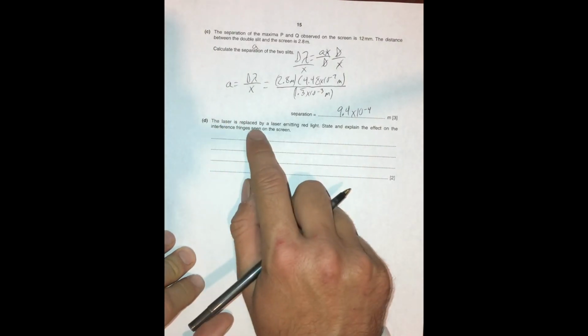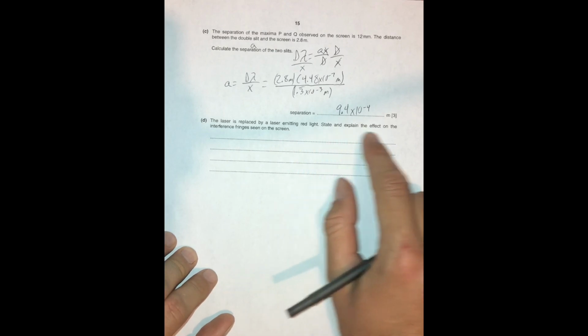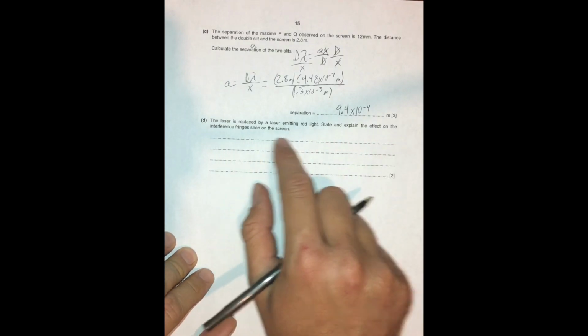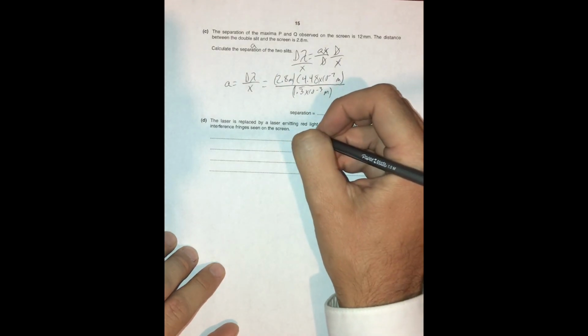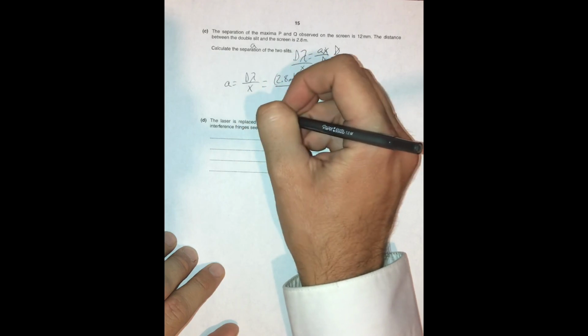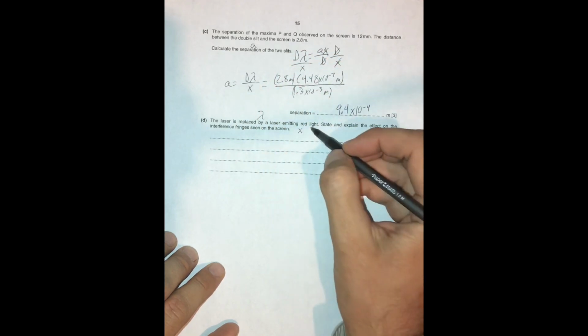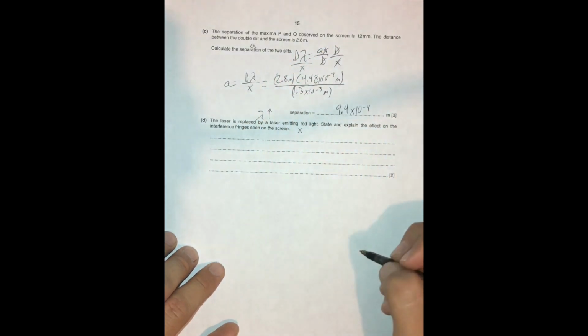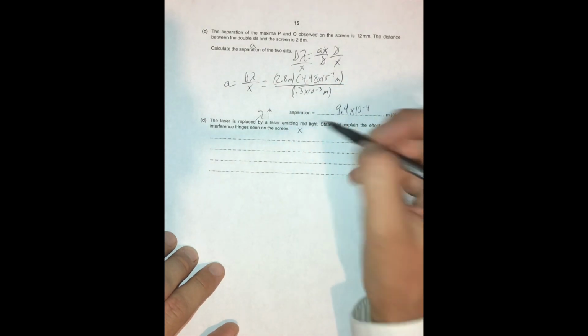The laser is replaced by a laser emitting red light. State and explain the effect on the interference fringes seen on the screen. So it's asking about the effect on this quantity x as we change the wavelength of the light. Now, red light has the longest wavelength, right? And so we're increasing the wavelength. Well, how is x going to change?